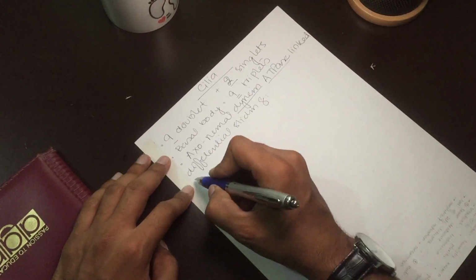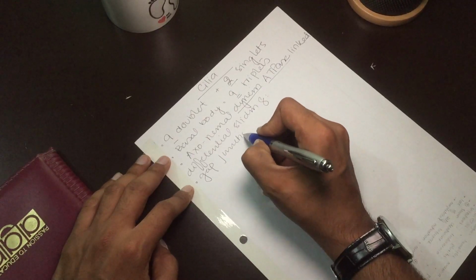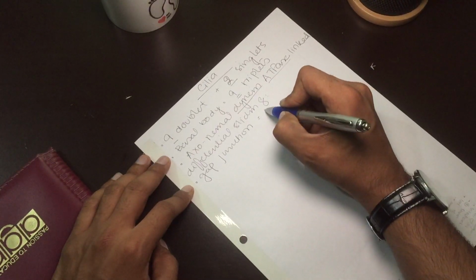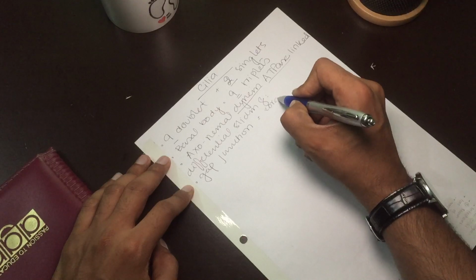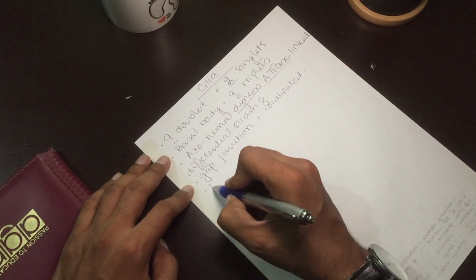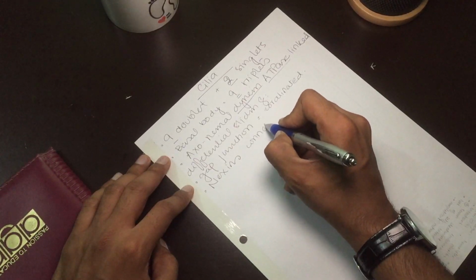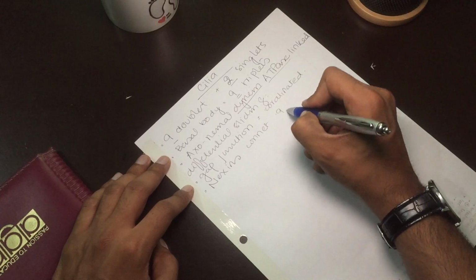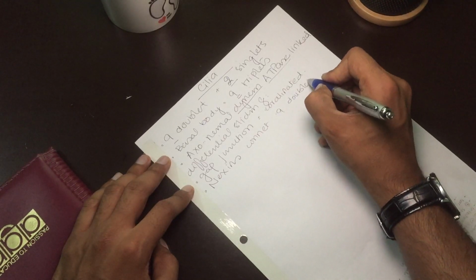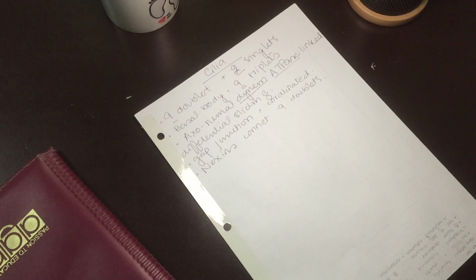So there are gap junctions which make this whole movement pretty much coordinated, a rhythmic or coordinated fashion. And we also have nexons which connect all these 9 doublets together. So this is the main structure of cilia.